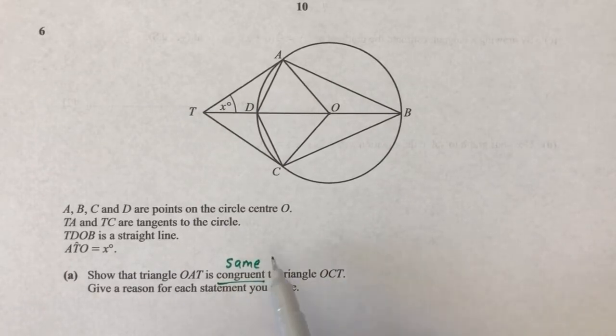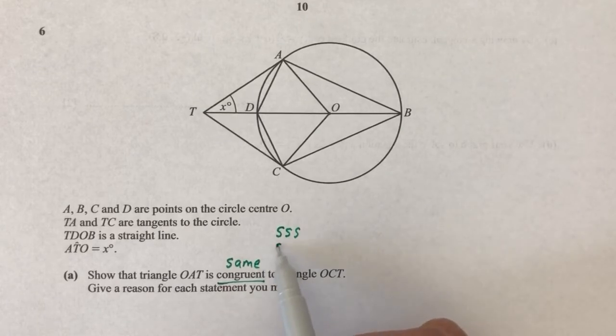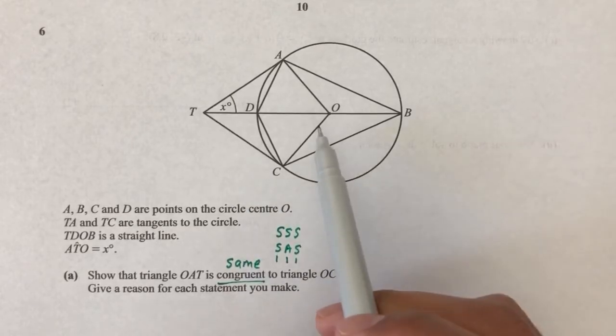So there's a few ways you can prove they are the same. One way is SSS. You can prove that all the sides are equal to each other. Or you can prove SAS, which means the angle and the sides around the angle are the same. So we can use that. It's pretty easy here. So let's observe.